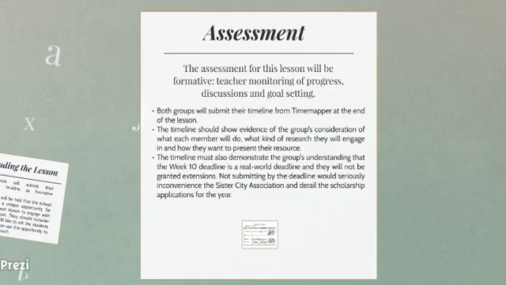They'll need to demonstrate that they understand that they can't be granted extensions because it's not a school set activity. It would inconvenience the association if they do that.